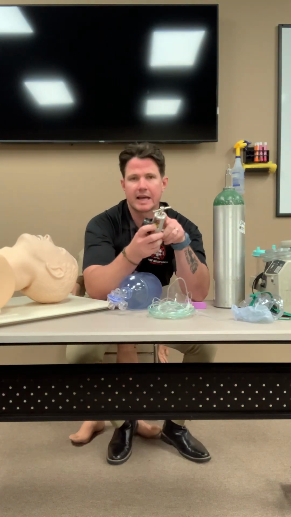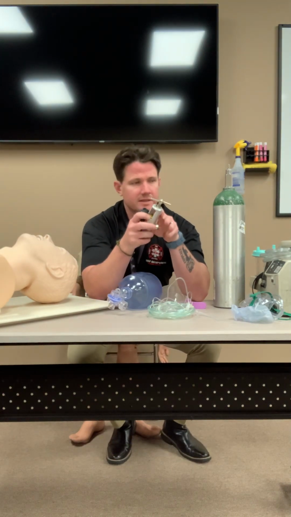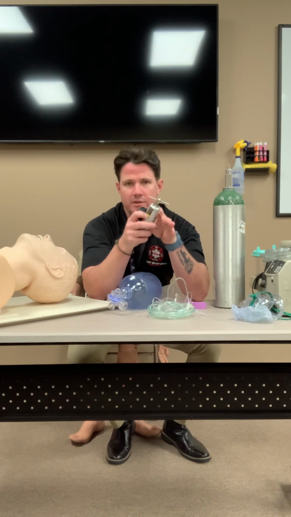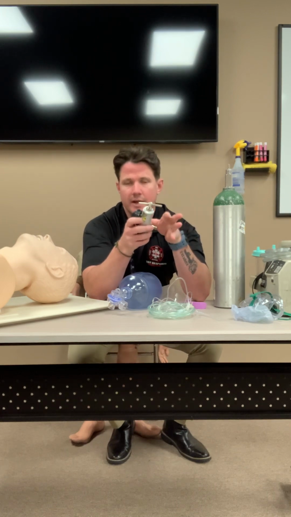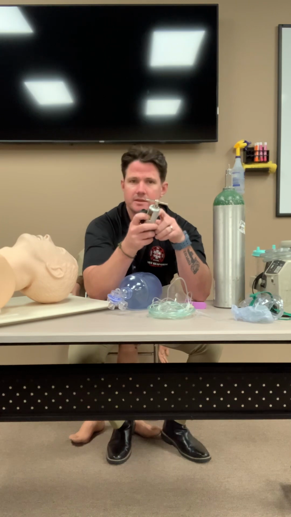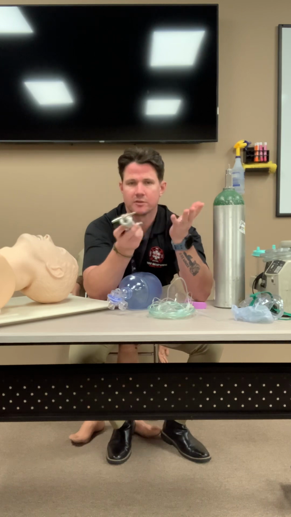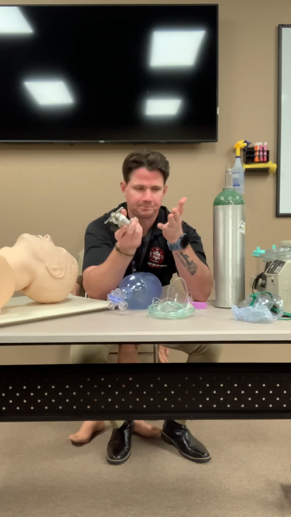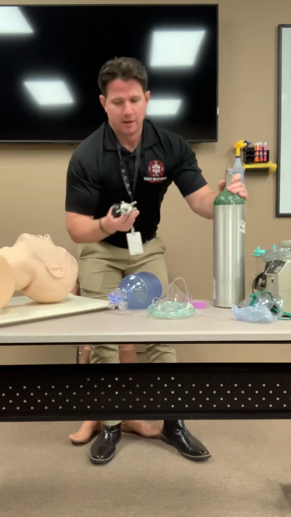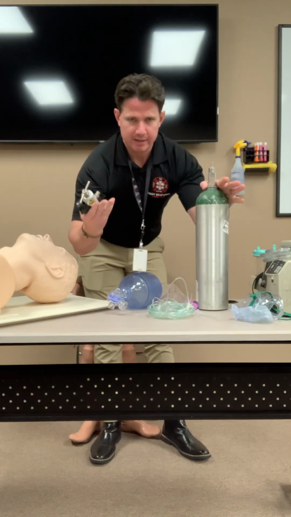If you do not have that gasket present, when you connect this to the tank and then open up the cylinder, it will bleed. It will leak. So we want to make sure that is there as well. I know I went over this with you guys, and you all seem to have a good understanding of the pin index safety system.